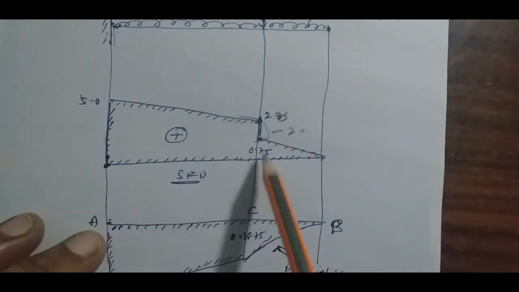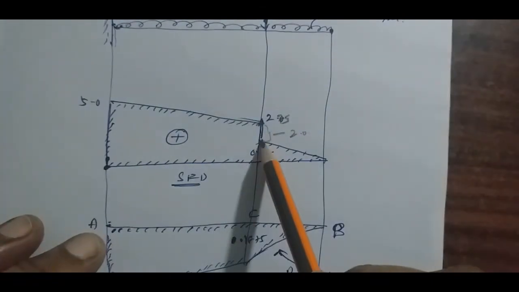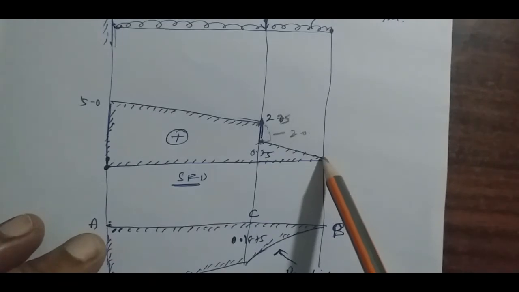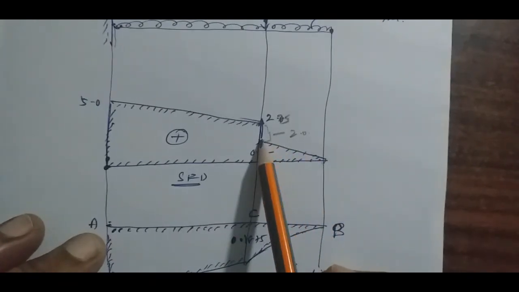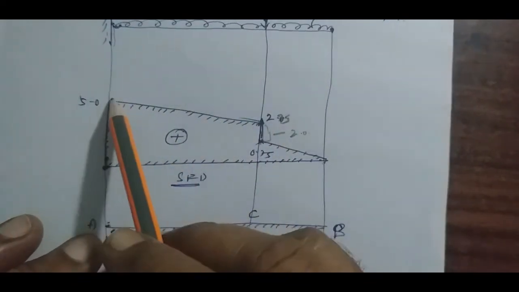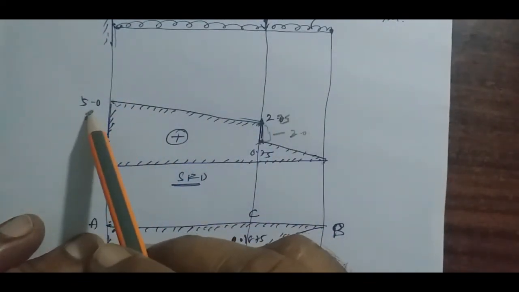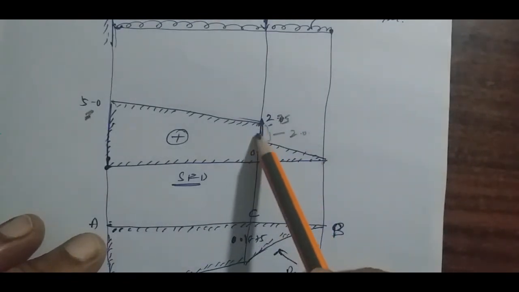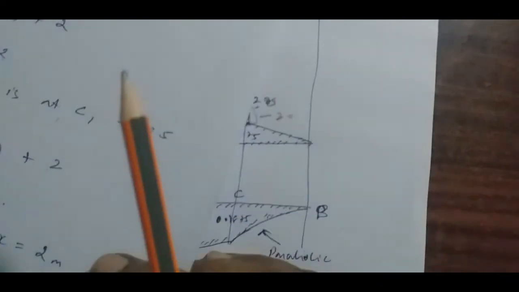Because the point load is acting here, we will have a sudden variation. From here to here, it is gradually varying, a straight line. From here, the point load acting causes a sudden variation. From here to here, another gradual variation. So at A, the shear force value is 5. Here at C it is 2.75, and here 0. So mark these values, and that is the shear force diagram.